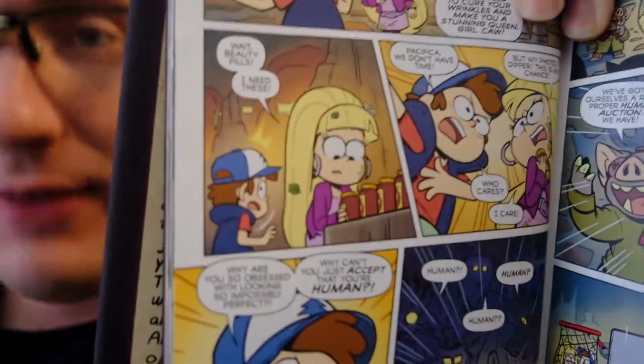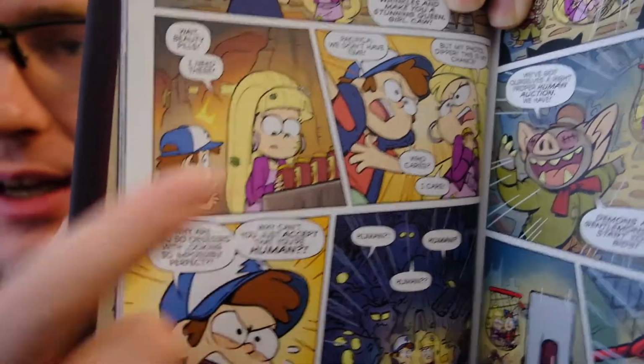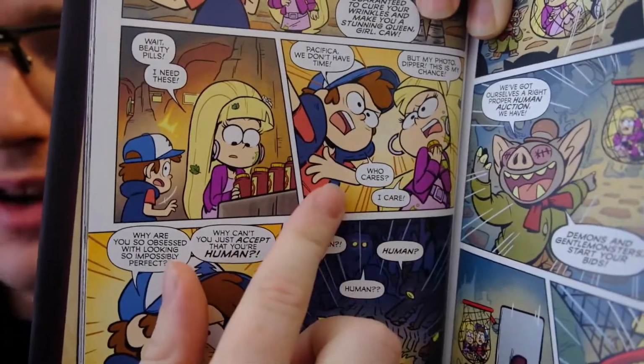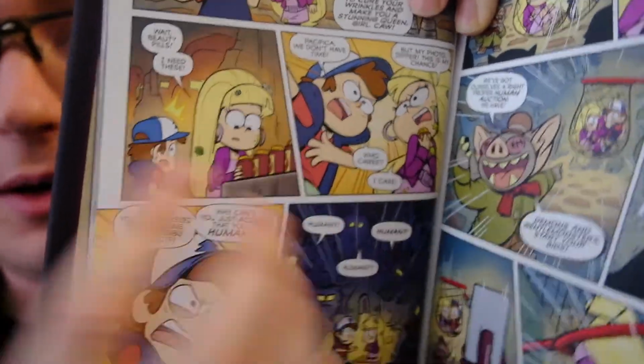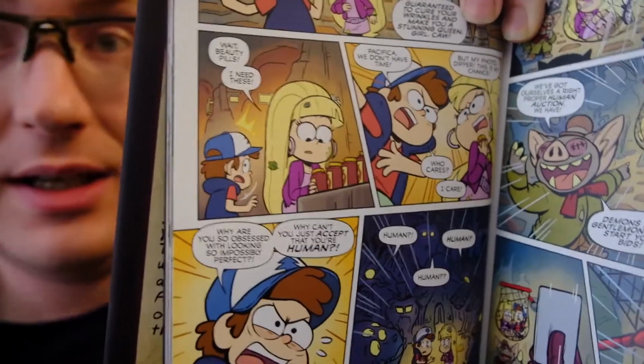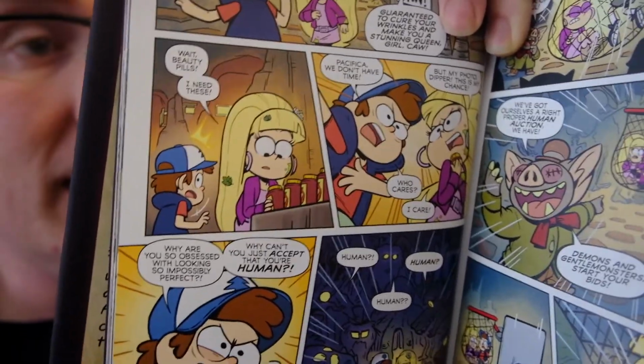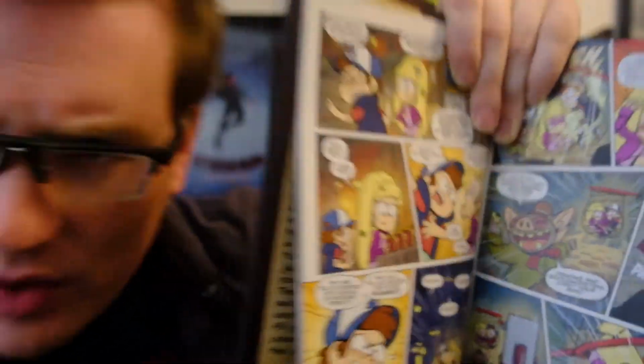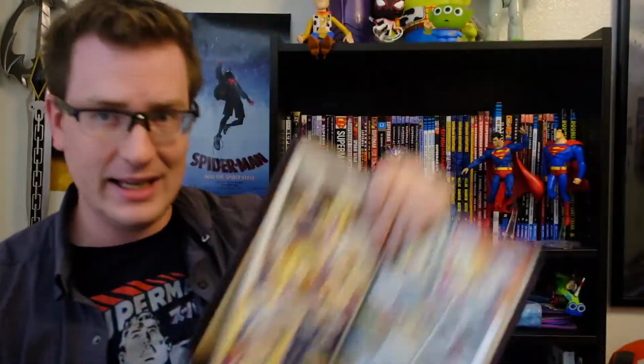And heck, while we're on the topic of comic books, let's just go ahead and pull out a random one. Now, if we just pick a random page here, so here we have an instance where we have Pacifica and Dipper looking at some of these cans, and then the very next panel, everything changes. Their position on the page changes, their expressions change, but there is no real movement happening here. These are two separate images that you're technically seeing at the same time. In order for comic books to even make sense, you have to be creative in how you look at things.